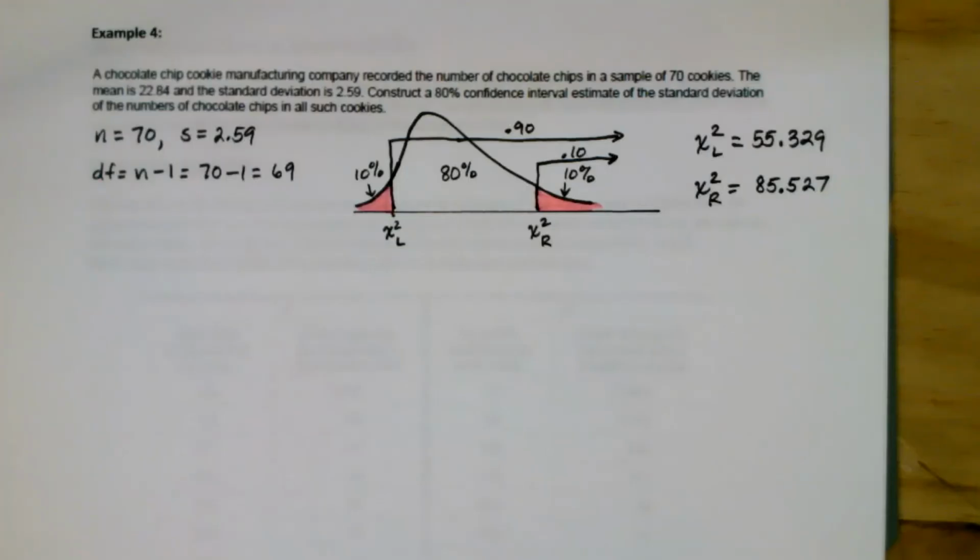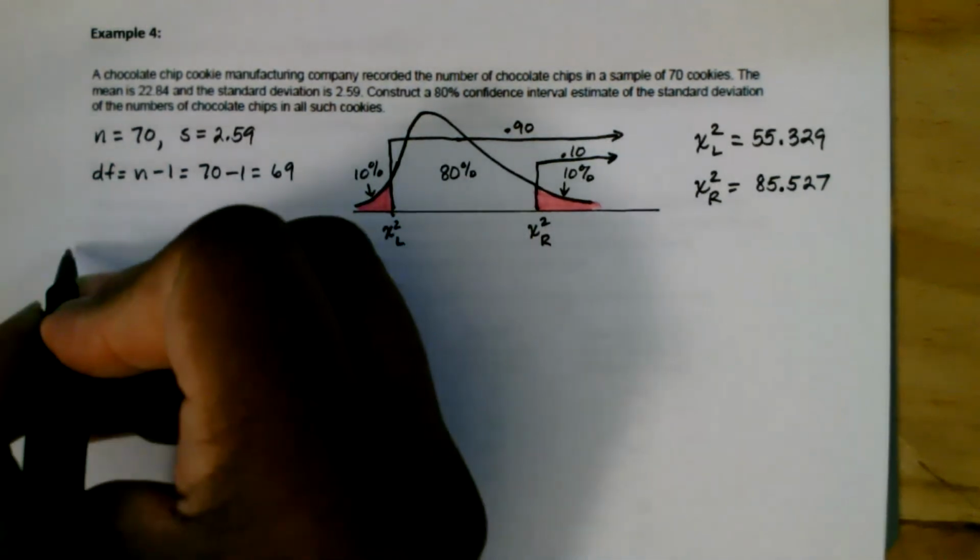Okay, so here we go. The chi-square value on the left is 55.329. The chi-square value on the right would be 85.527. Okay, so now let's construct our confidence interval.